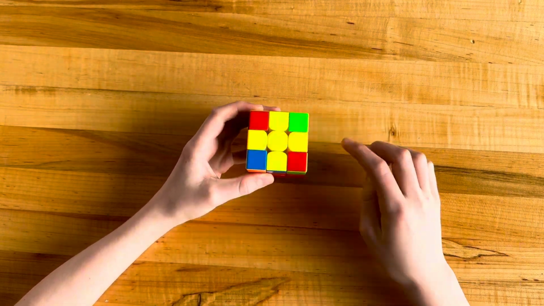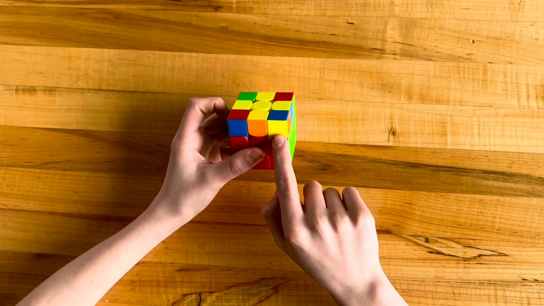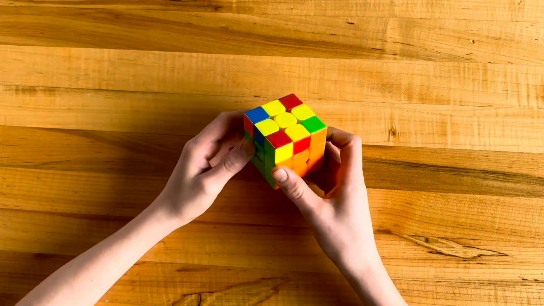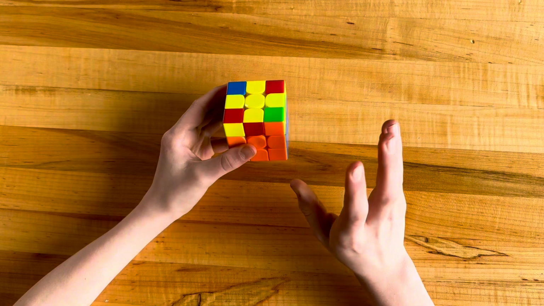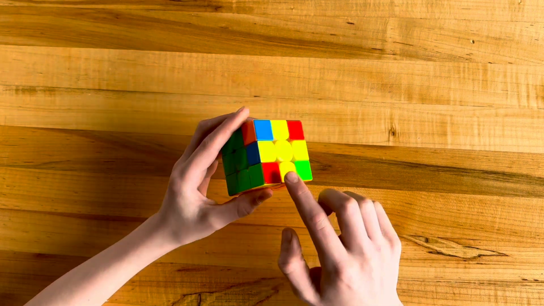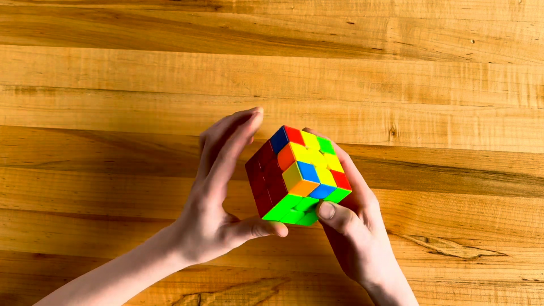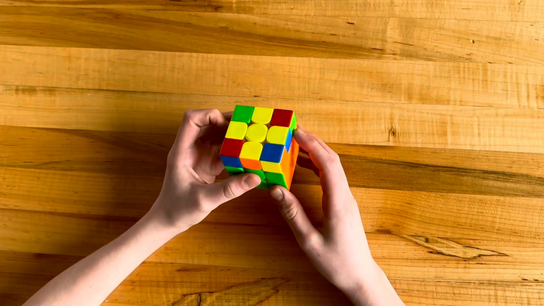On the side, there's 1 yellow here instead of 2, and the other yellow is also on the side. So when you do this algorithm, you're going to have this bar here where there's a yellow, and then the other yellow on the side to the right, just like this.